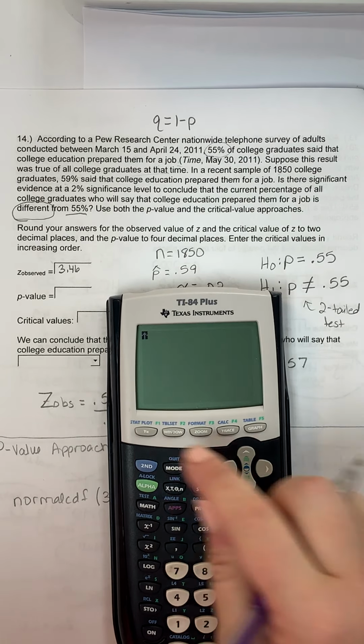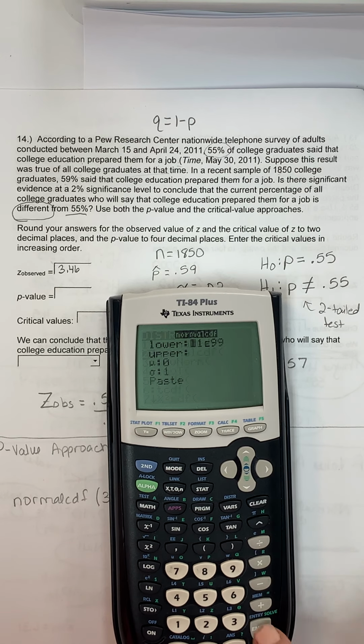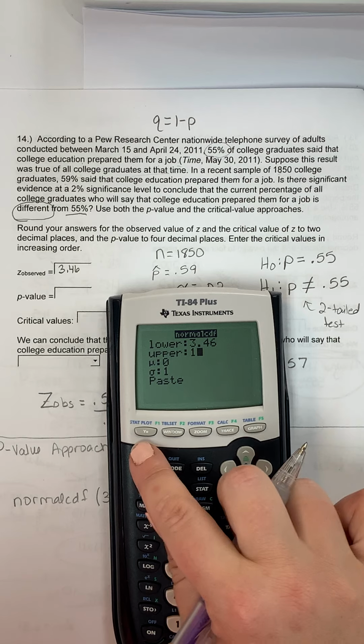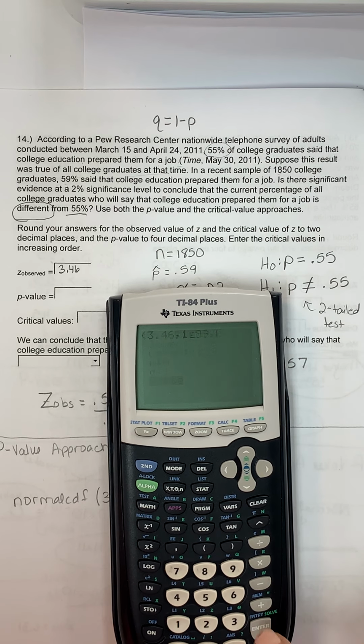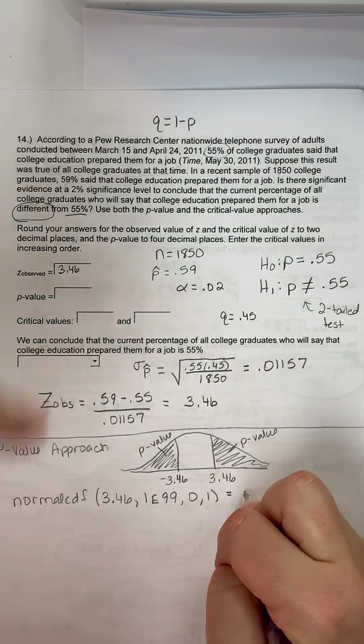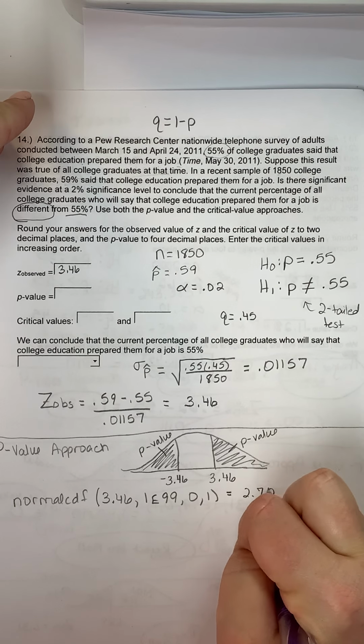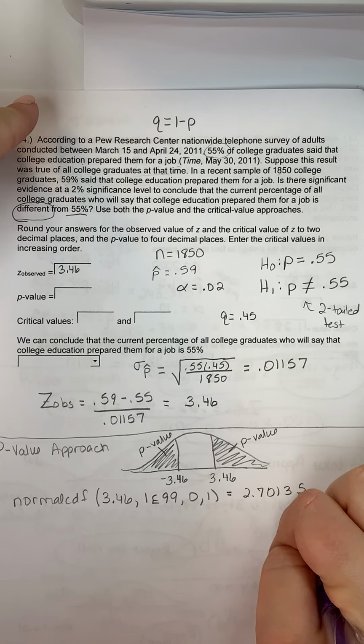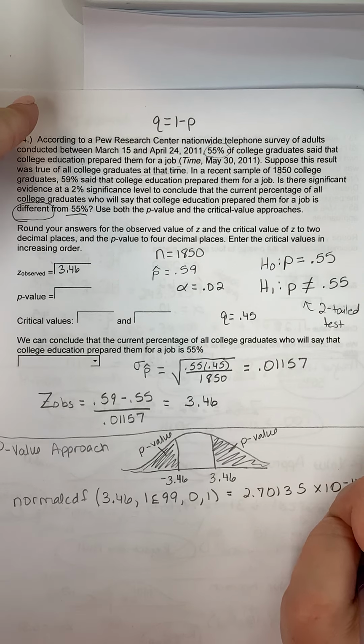Okay, here we go. To clear this, I'm gonna do second vars, normal CDF, 3.46 lower, positive infinity upper. I get, oh, that little bitty tiny thing there. Okay, we gotta write it down. 2.70135 times 10 to the negative 4.